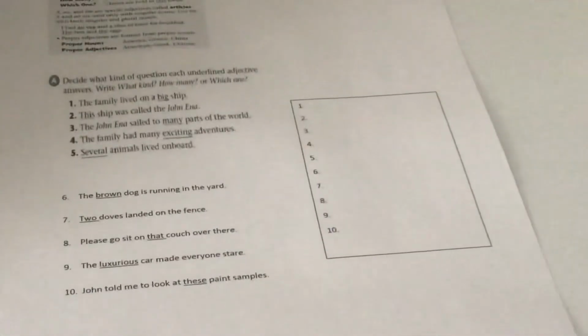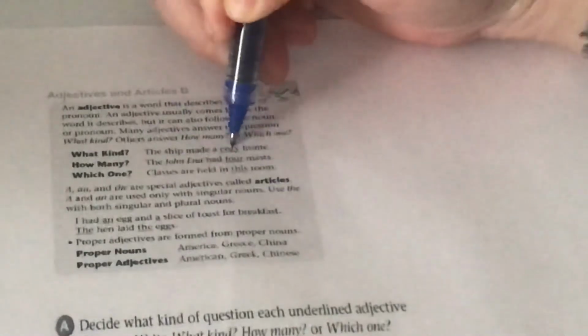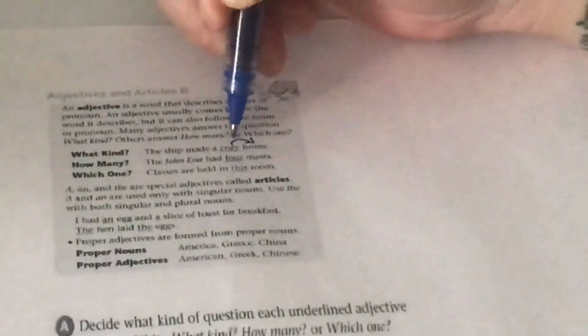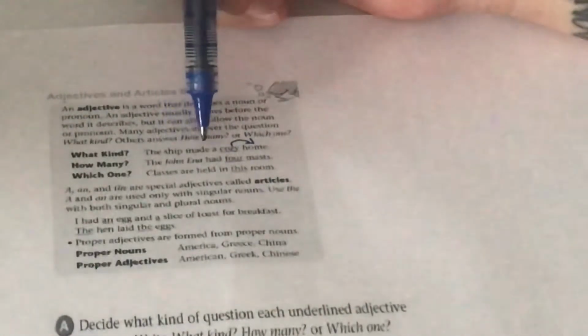The next page, we're going to get a little more specific when we talk about what our adjectives are telling us. If you look at the directions, we're going to look at adjectives that tell us what kind, how many, or which one. So what kind, that was like what I mentioned before. The cozy home. What kind of home? A cozy home. How many? So the John Enna had 4 masks. How many masks? 4 masks.